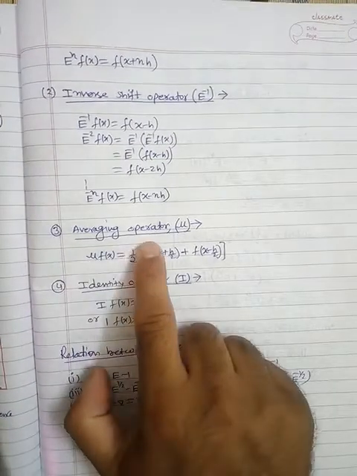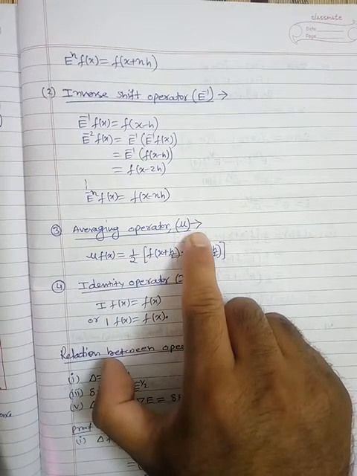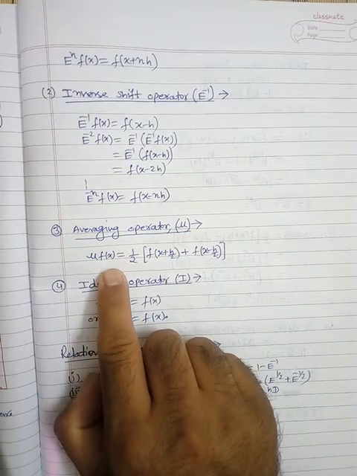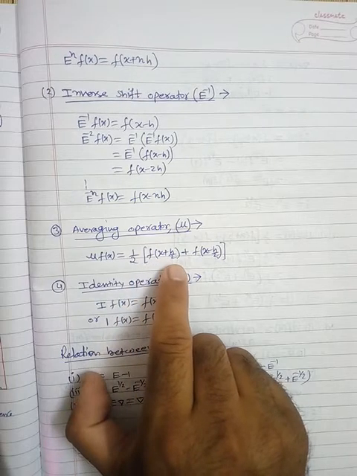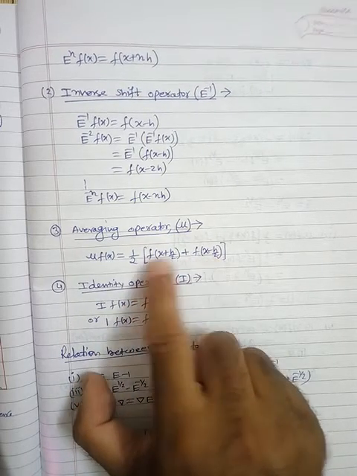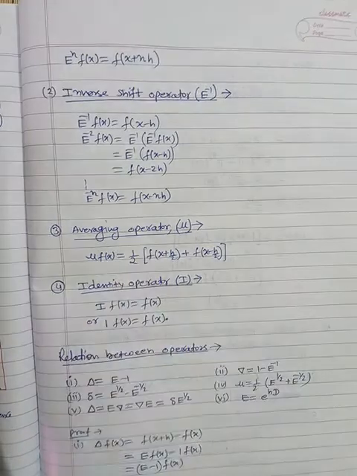Fine. Now the averaging operator. The averaging operator is denoted by mu. So mu of f of x is nothing but the value of the function at x plus h by 2 plus f of x minus h by 2, divided by 2. So this is the meaning.